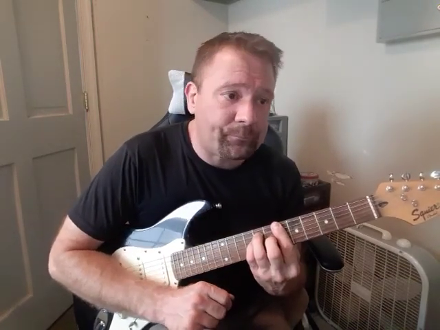B flat. And again, those are all major because there's no M's or 7's in the name of the chord. It's just a letter name plus a sharp or flat. Those are major by default. Middle finger on the 3rd string.